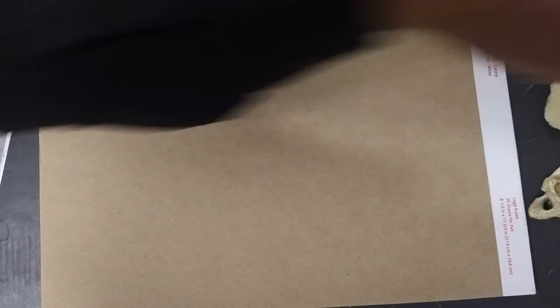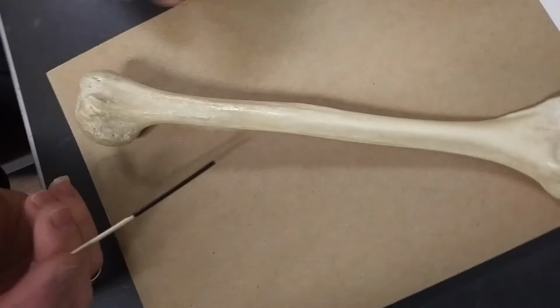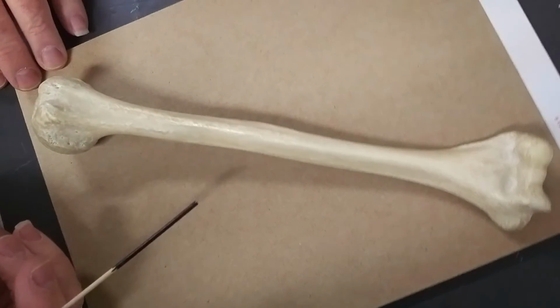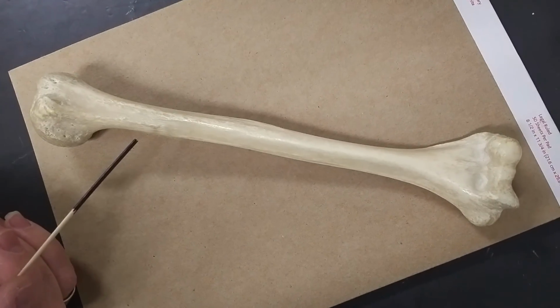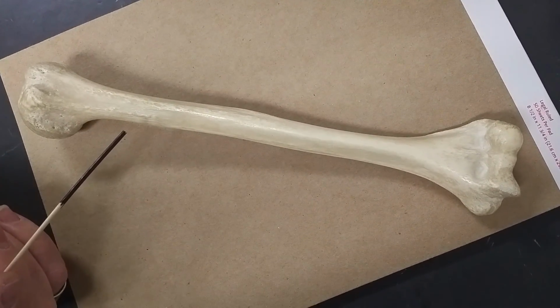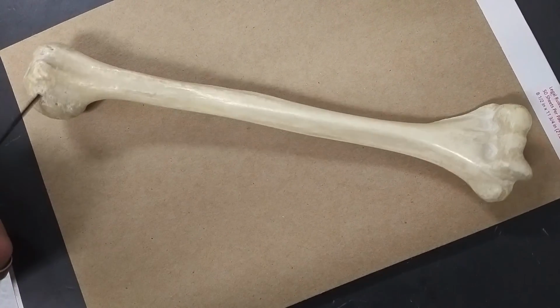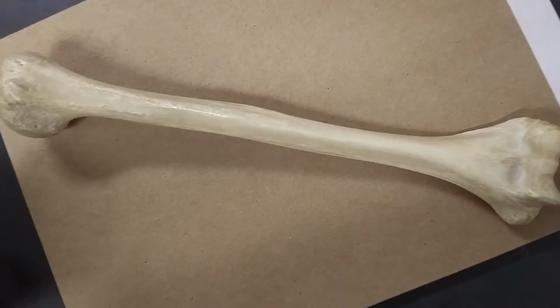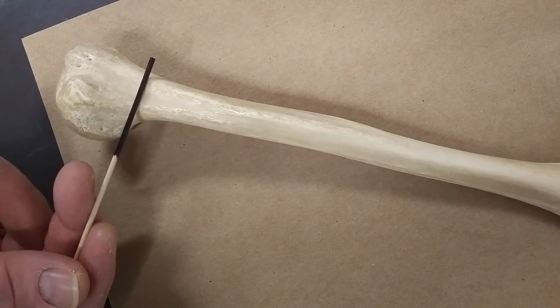Our next bone is the humerus. This is a humerus. Maybe getting out of the range of our little video here, but this is a humerus. This would be a left humerus. This is the head. This is the proximal aspect. The anatomic neck is here. The surgical neck is here.